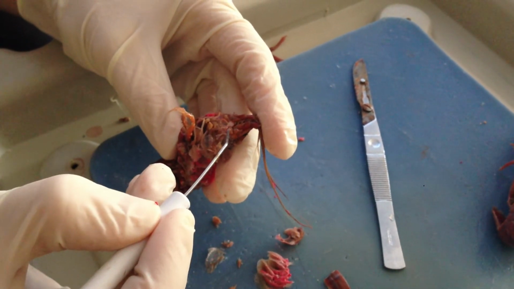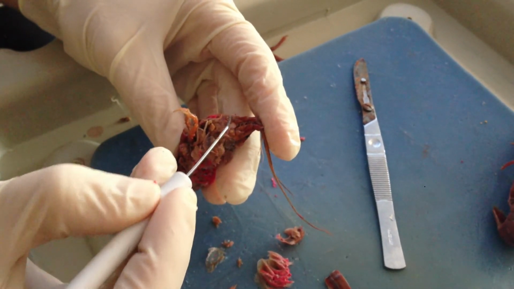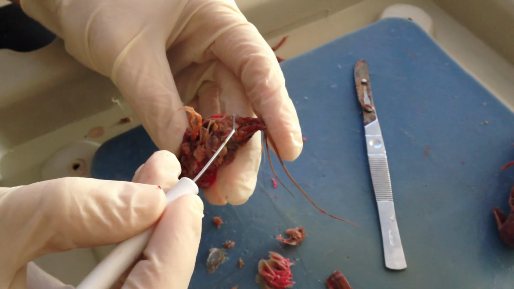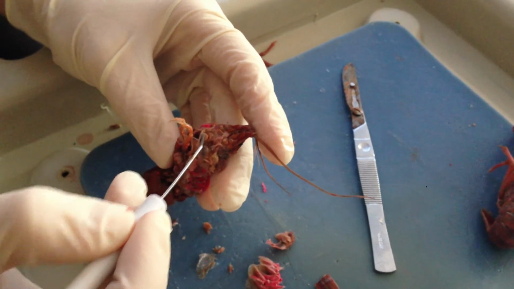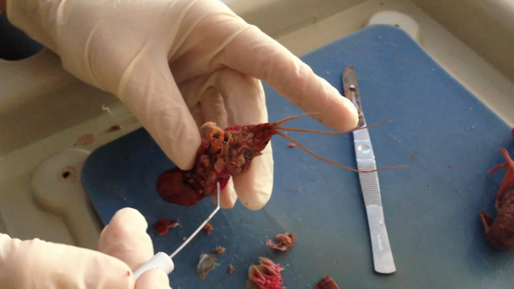So when the amount of nitrogenous waste increases so much and the salt needs to be regulated, it'll excrete it out of this area really close to the mandible and the mouth here. And that's what you need to know for this particular organism.